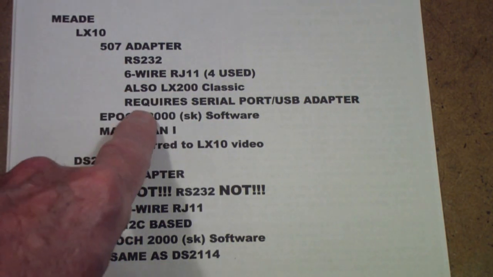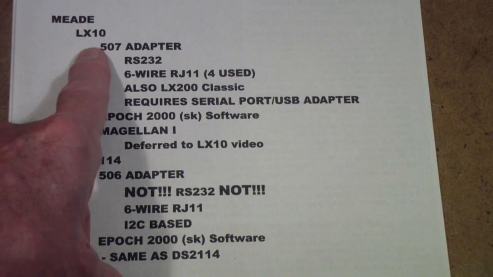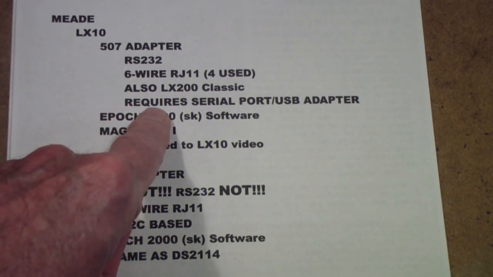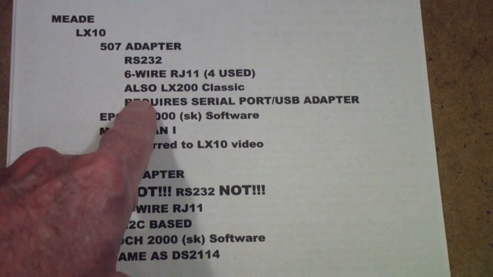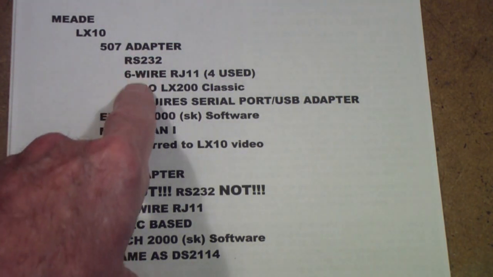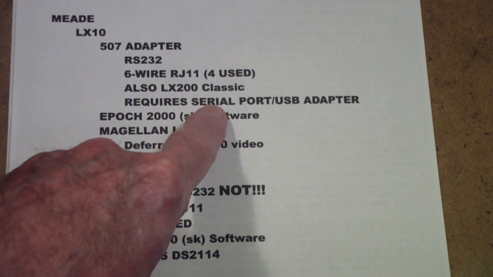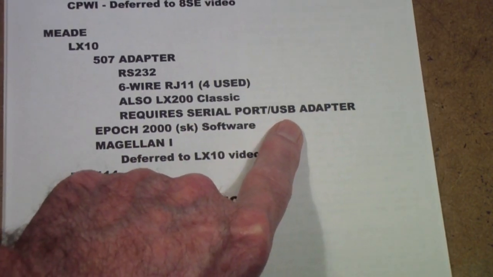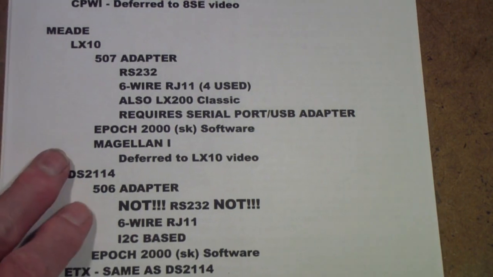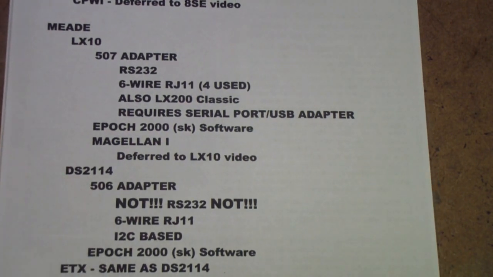They interface with a different connection. As I mentioned earlier, if you use the RS-232 507 cable, you then need a serial port to USB adapter if you have a modern computer. Now at the time, mine was a Windows 98 computer and that worked fine.